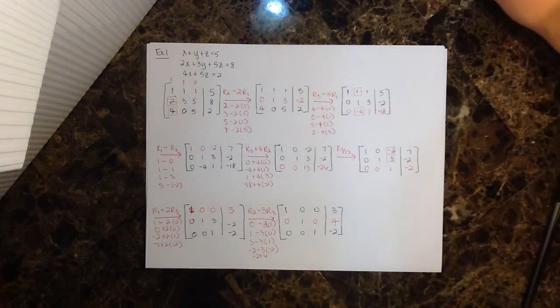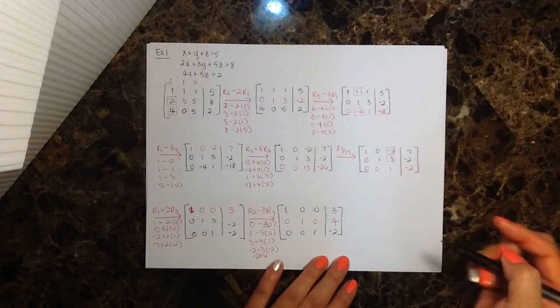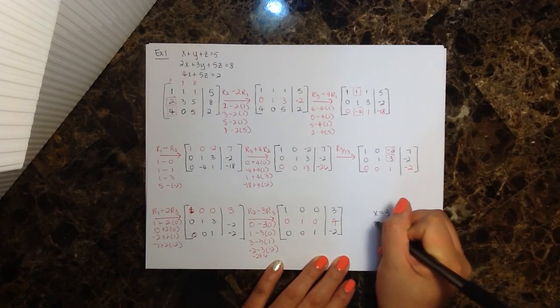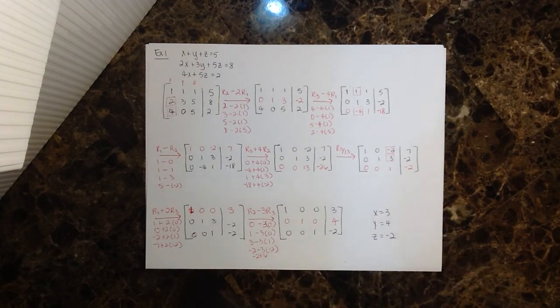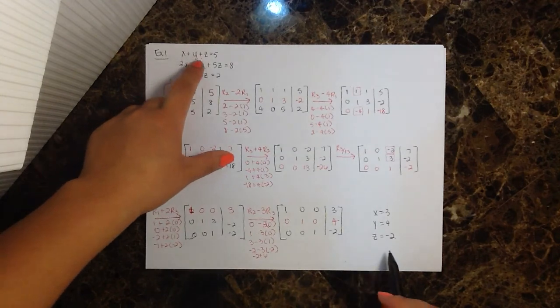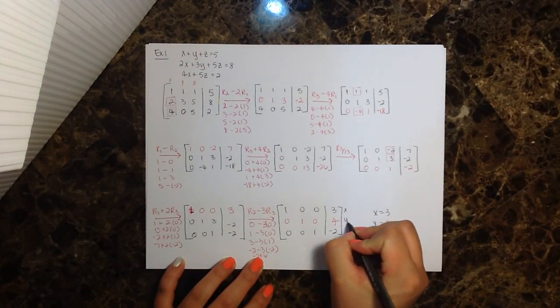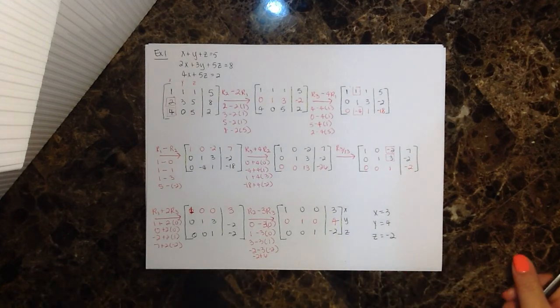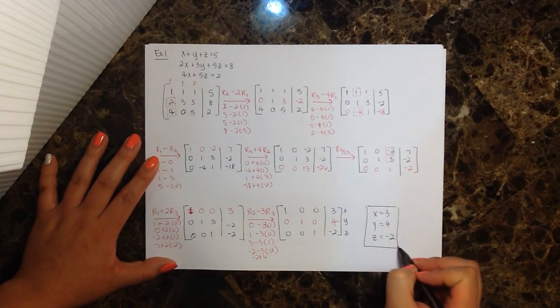So here, since our problem is given to us in XYZ format, that means my solution here is x equals 3, y equals 4, and z equals -2. Because I'm leaving it in XYZ format, then my solutions here are in x, y, and z form. So x equals 3, y equals 4, and z equals -2 would be your final answer.